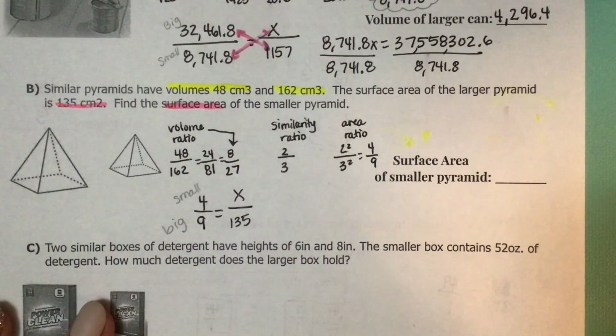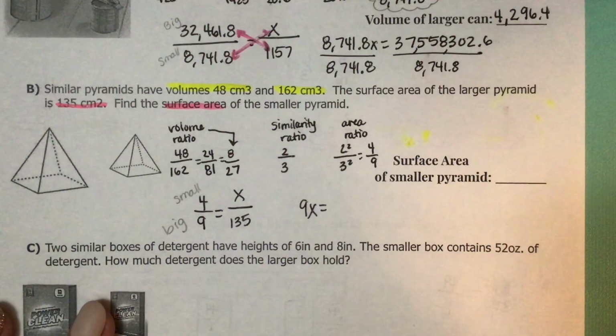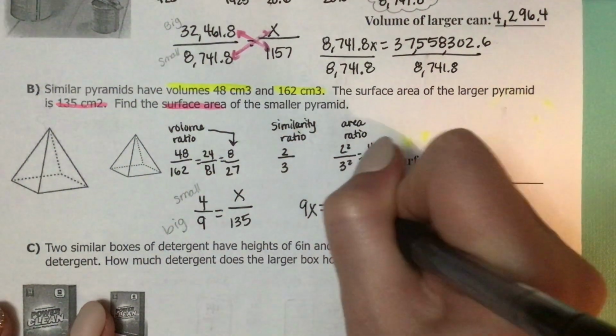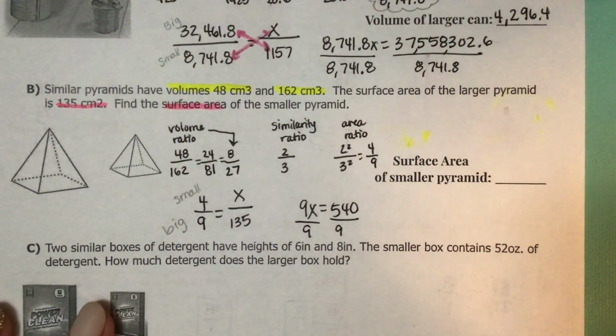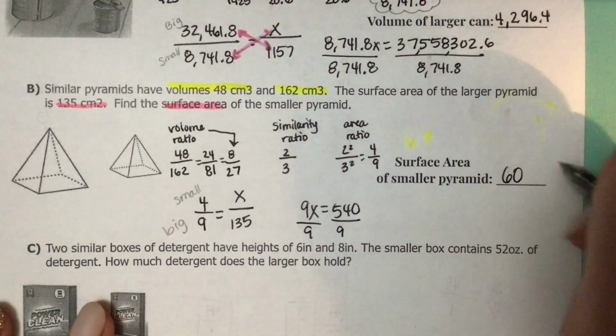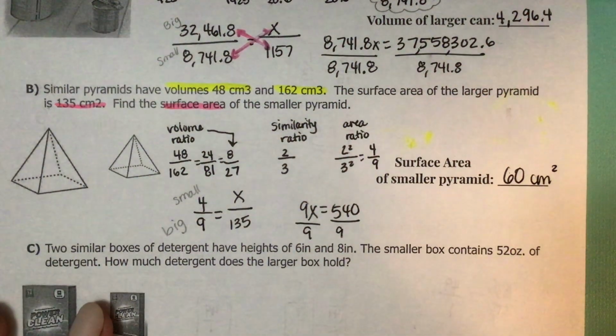Okay, we've got our proportion. We cross multiply, so it's going to be 9x is equal to 540. Divide both sides by 9, and that gets us 60. So the surface area is going to be 60 square centimeters for that one.